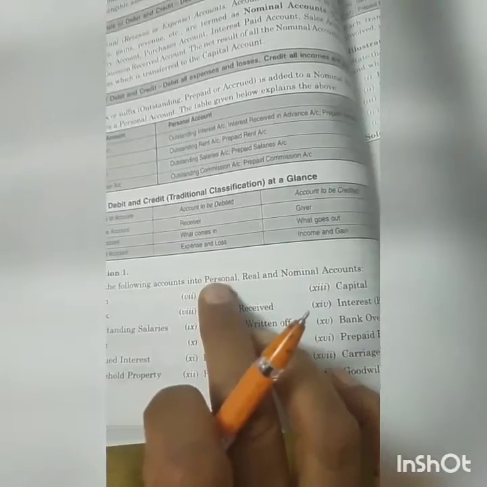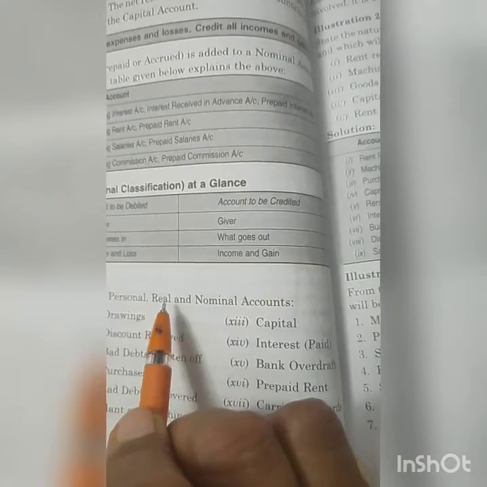So illustration number 1 is telling, classify the following accounts into personal, real and nominal account, which we have studied yesterday, right? What comes in the personal? We have classified in three parts: natural person, artificial person and representative personal account. Okay. And real, what comes in the real account? Assets come in the real account.